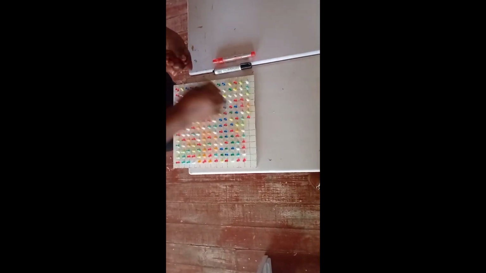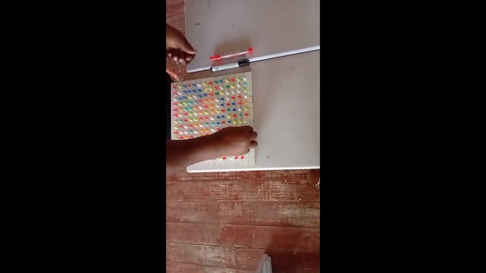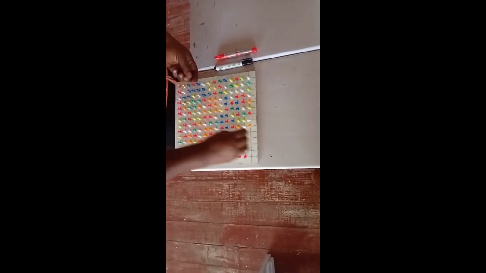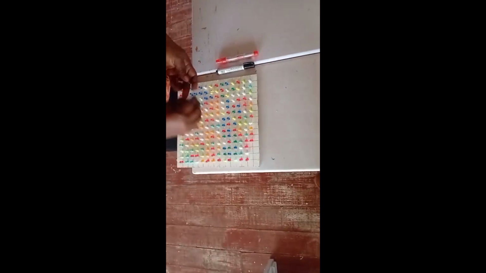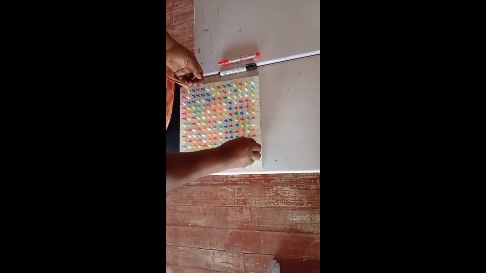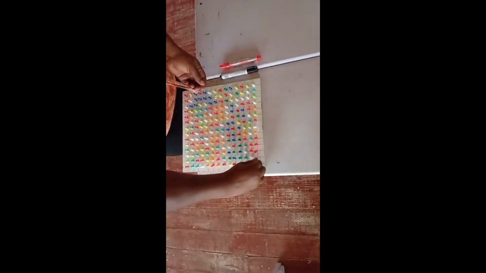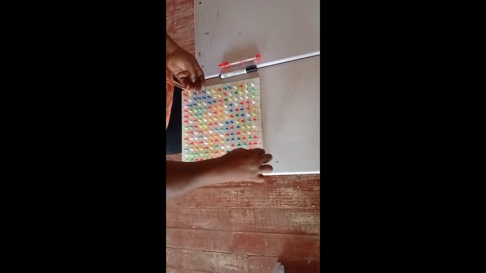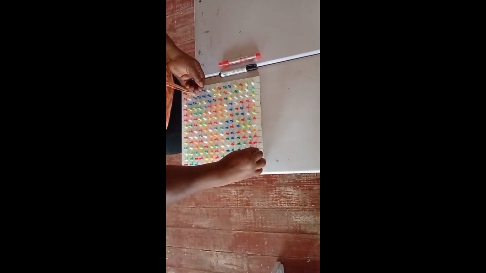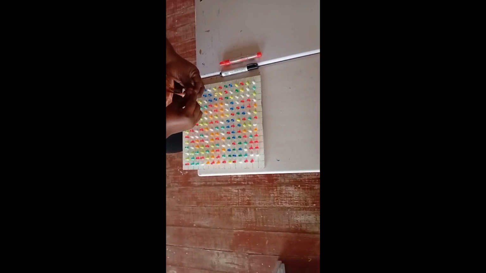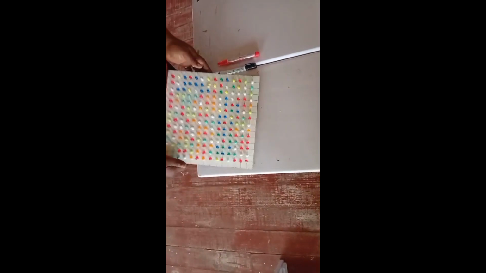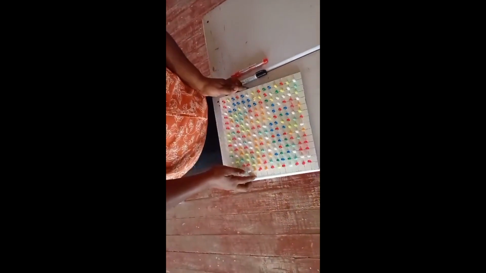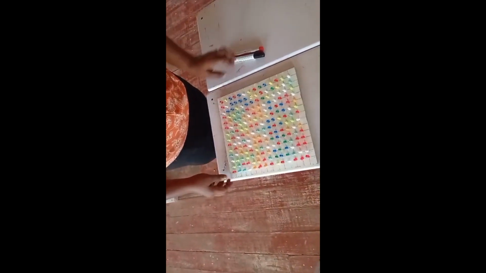So this is how it is made by inserting these thumbtacks. As you can see, it is almost completed. So this is our geoboard that we made to do our demonstration.